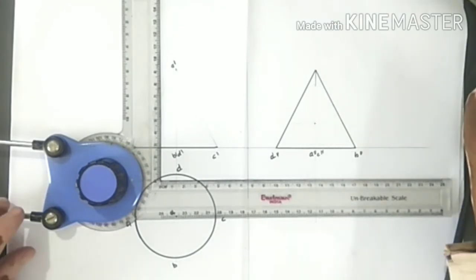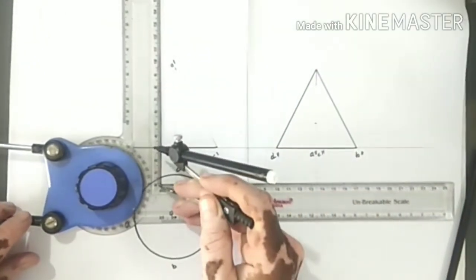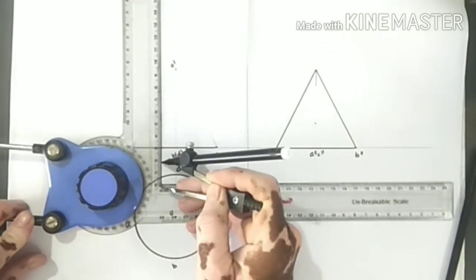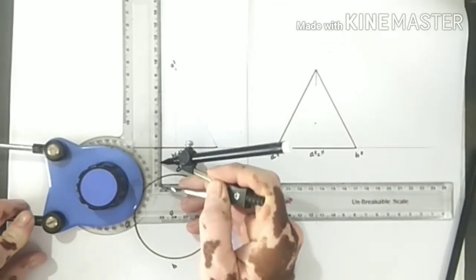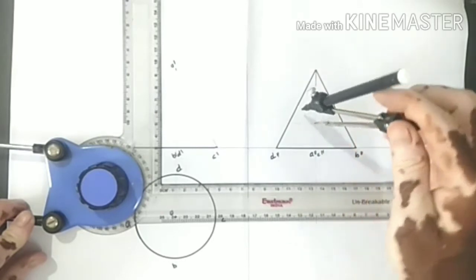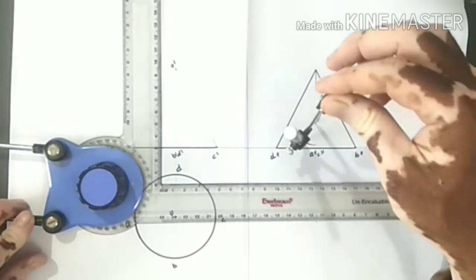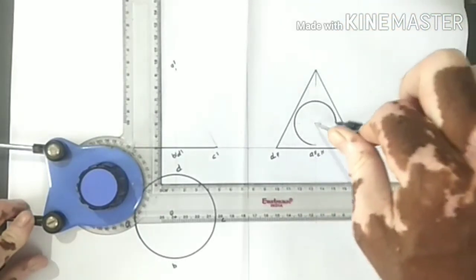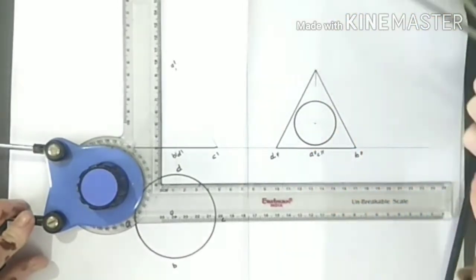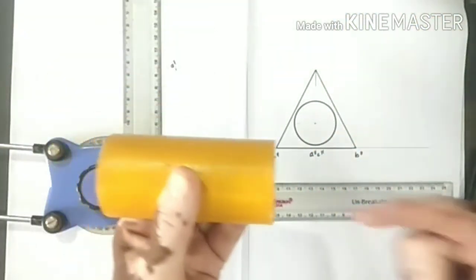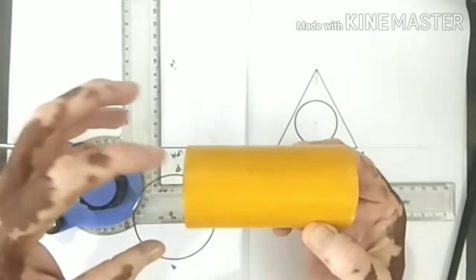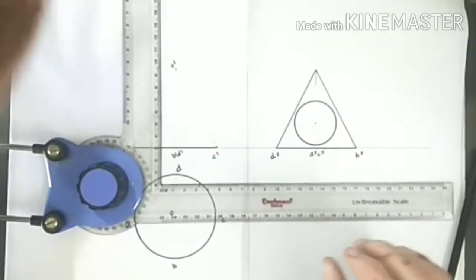So 35 mm means radius 17.5. This 17.5, and circle will be visible in side view. Cylinder axis is parallel to VP, so side view appears as a circle, front view rectangle, top view rectangle.